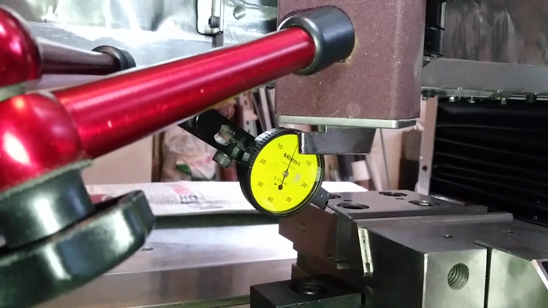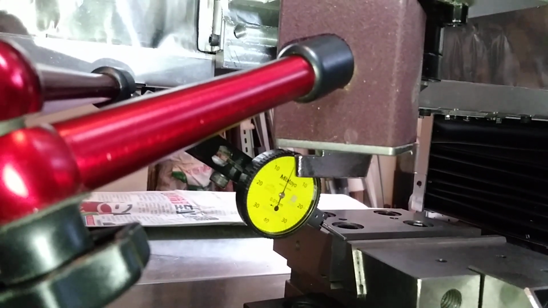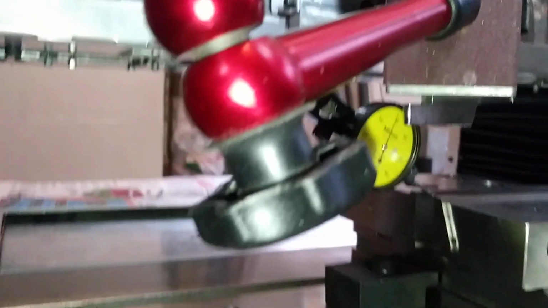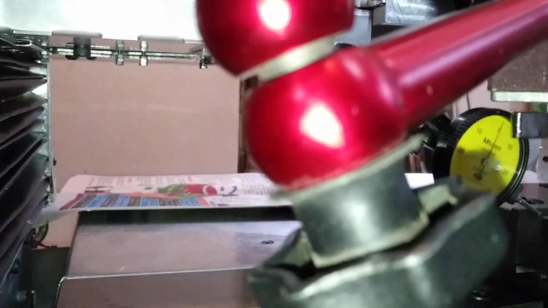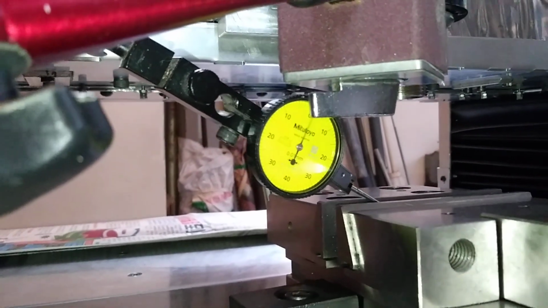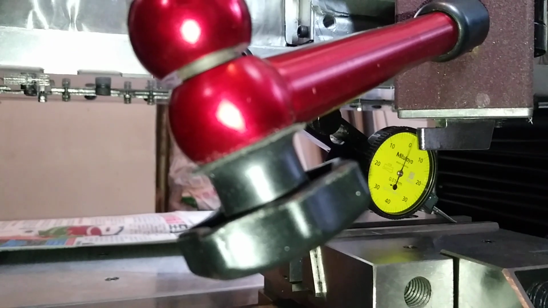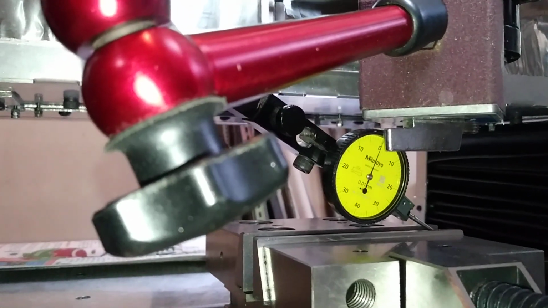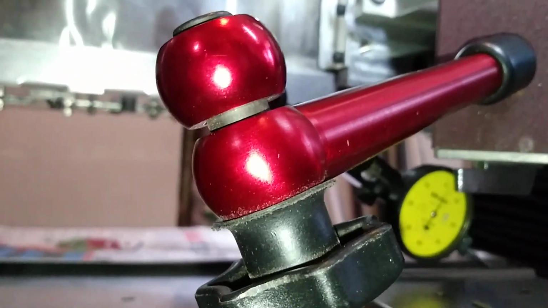Anyway, I just slow down the stroking speed to bring the accuracy better. It's zero. It's off one division. Back to zero. I think it's one division deviation, which is 0.02.